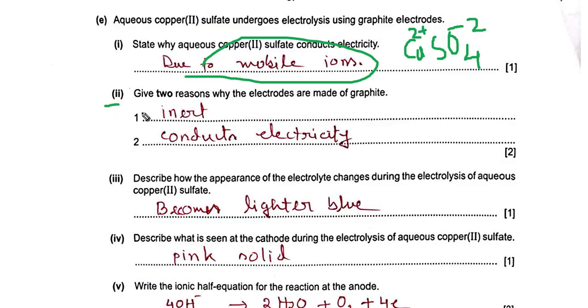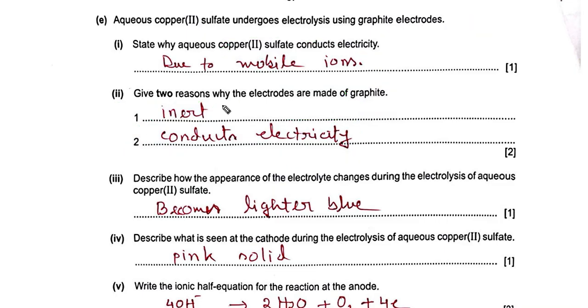Number 2. Give two reasons why electrodes are made of graphite, carbon. Reason 1: graphite is inert, meaning unreactive. The electrodes do not react. And reason 2: it conducts electricity. For these two reasons, graphite is used as electrodes. Inert and conducts electricity.